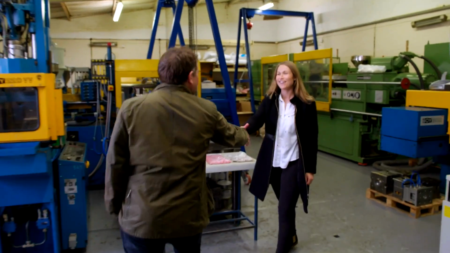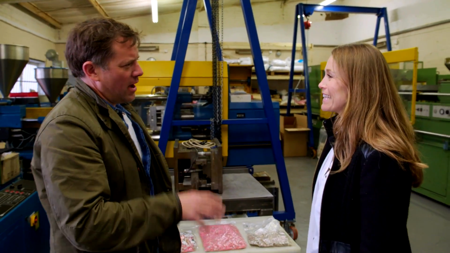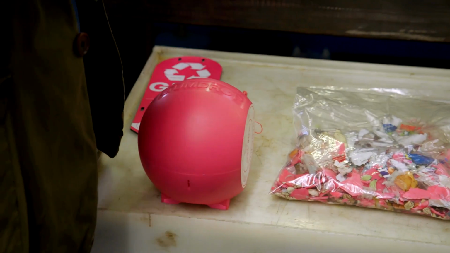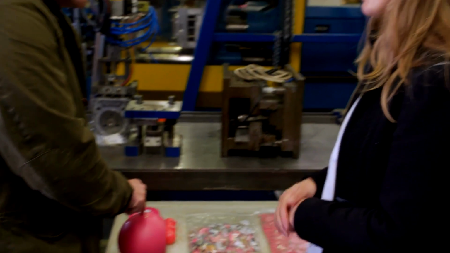Hello, Anna. Matt. Hi, Matt. Nice to meet you. And Anna, you're doing something very clever with gum, aren't you? What are you doing? Gum is essentially a synthetic rubber that we can actually utilise and we can recycle and we can make into all sorts of different products. One of the things that we make are the gumdrop bins. So this is made out of... So that's made with recycled chewing gum.